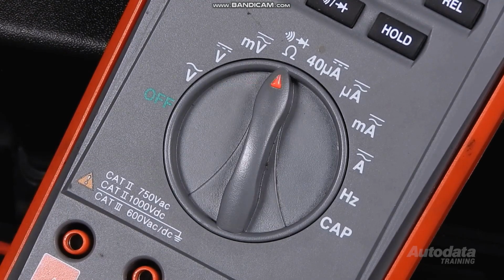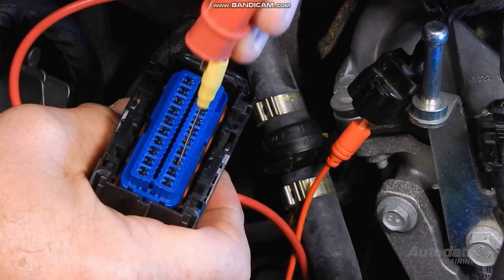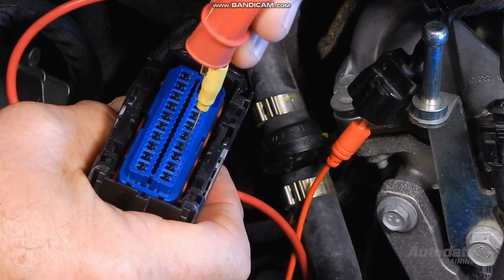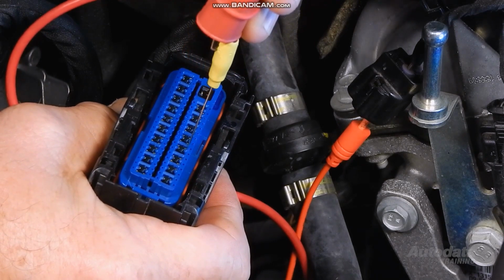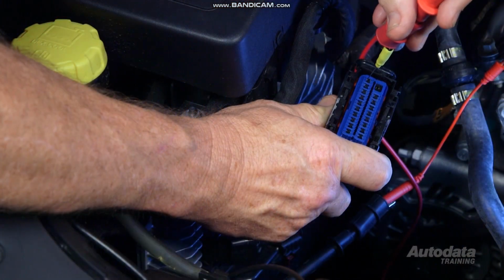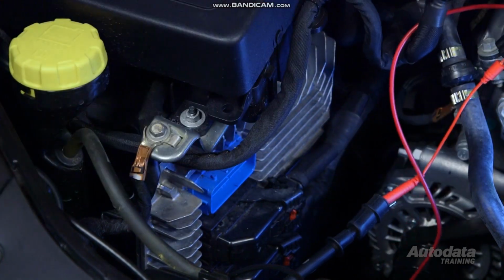Using the multimeter set on ohms, see if there's any continuity from the low reference terminal on the actuator connector and any other terminal at the module connector other than the low reference terminal. If no fault is found, then the module will need to be replaced. If this side of the circuit has no faults, move on to the control side of the circuit.